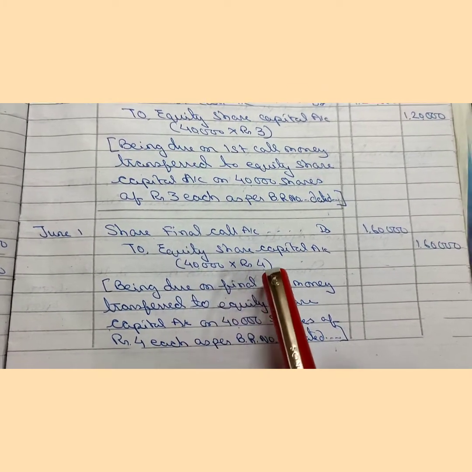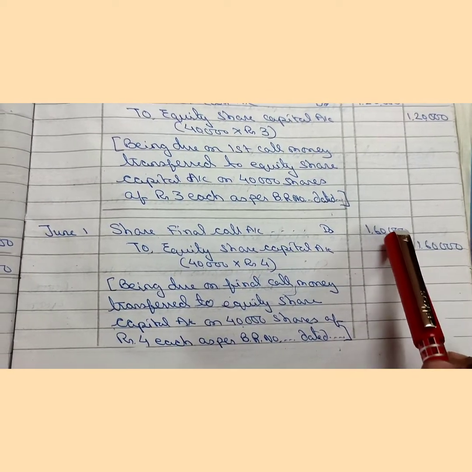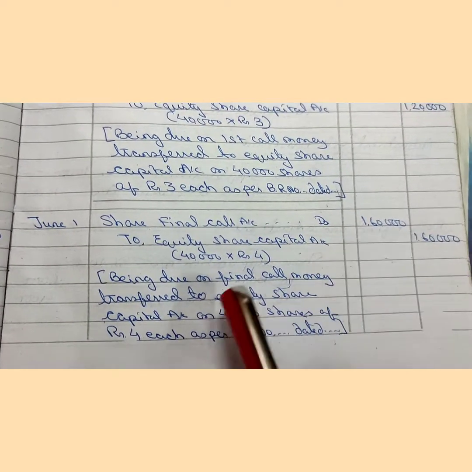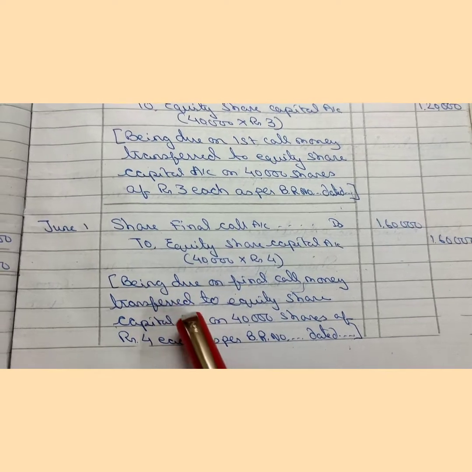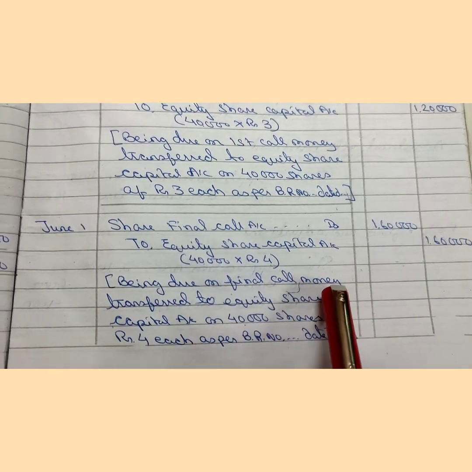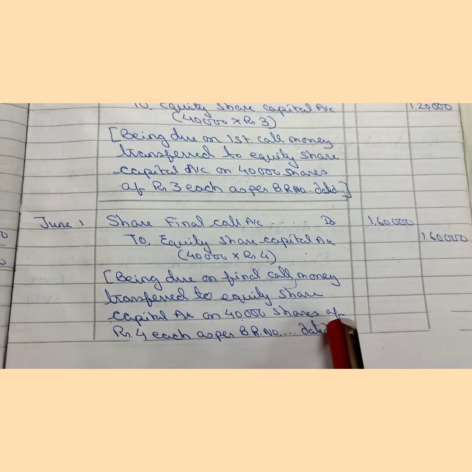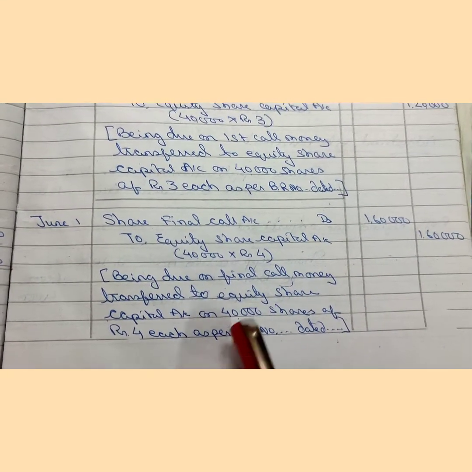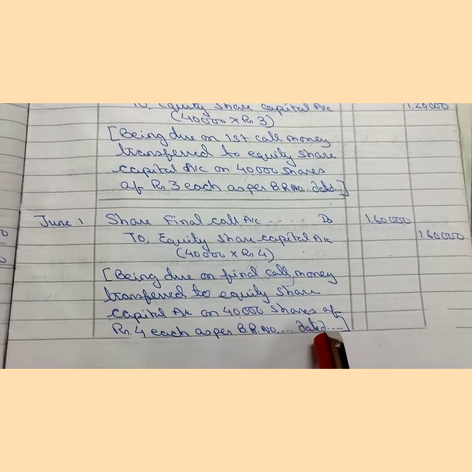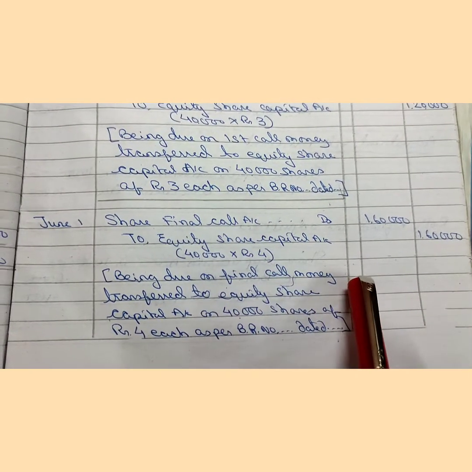So 40,000 into 4, 1,60,000 is due for final call. Narration is: being due on final call money transferred to equity share capital account on 40,000 shares of rupees 4 each as per beer number dated. This is the due transfer entry.